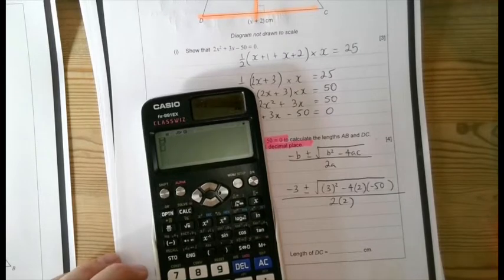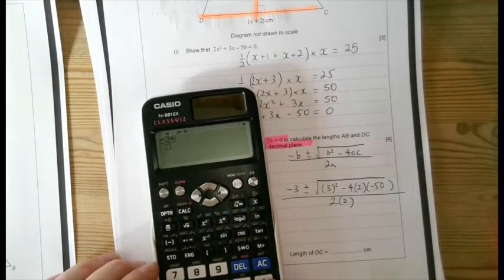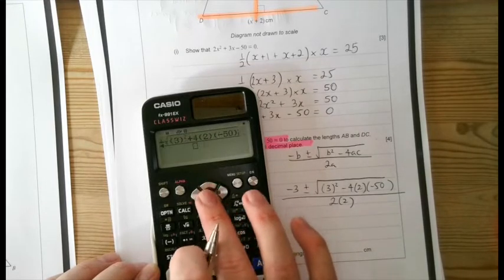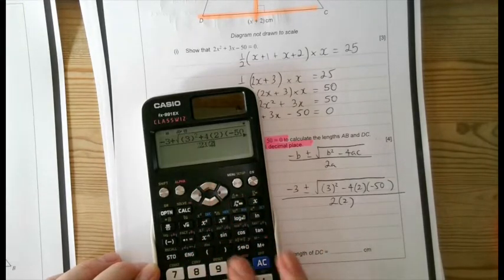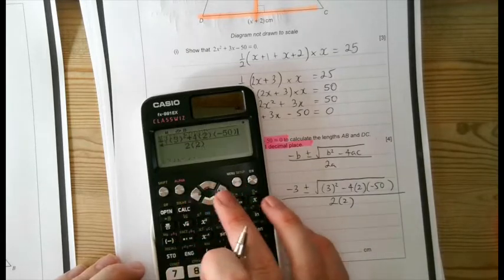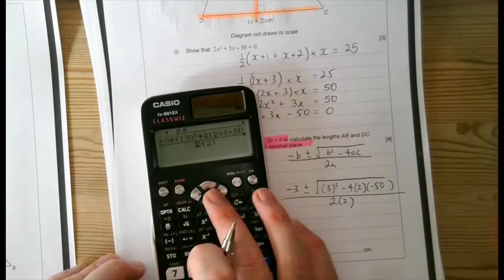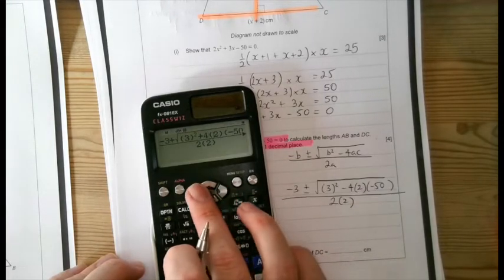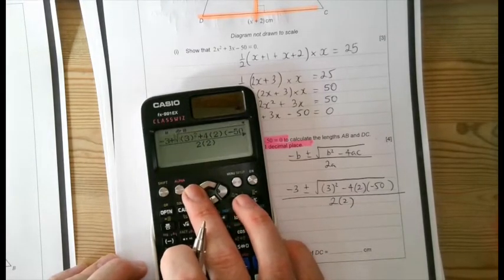Fraction button hit first. Minus 3. I'm going to do the plus first. Square root of 3 squared. Should put that in brackets. 3 squared, minus 4, times 2, times minus 50, close your brackets. Move down to the bottom, over 2, lots of 2. Press equals, and I get math error. Why? What have I done wrong? It should have said plus 2 lots of minus 50, that's all fine. So what have I done wrong?